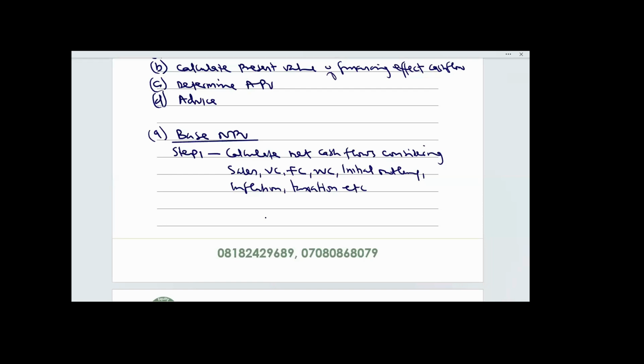So when you have to calculate base case NPV, it's the same thing as your normal NPV, the same way you calculate normal NPV. The only difference is that instead of using the company's cost of capital to discount the net cash flow, you are going to use cost of equity on gear. So that's step one.